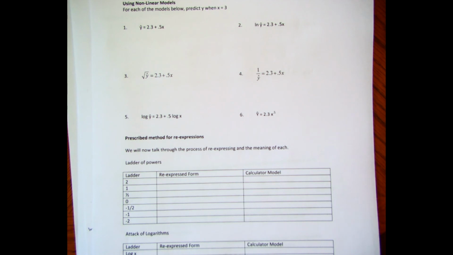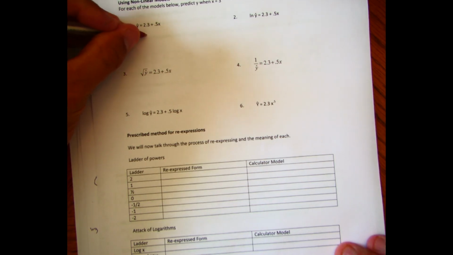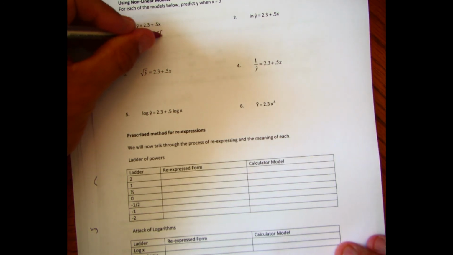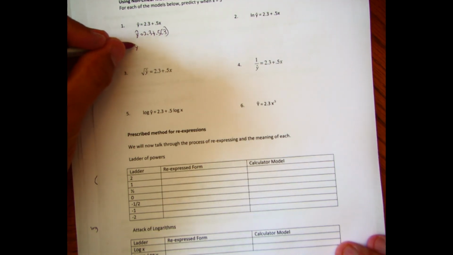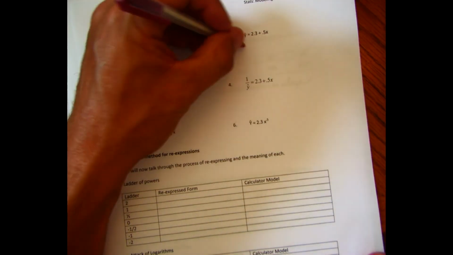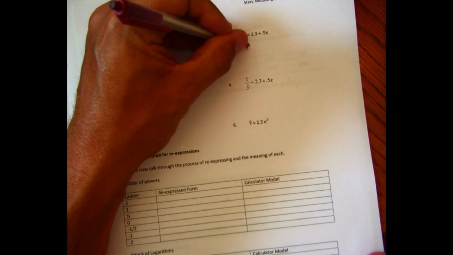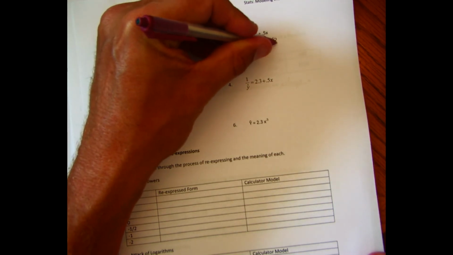Okay, so just a little bit of review of math. We've got to find y predicted when x equals 3. In the first case, we get y predicted is 3.8. Then we do ln of y predicted equals 2.3 plus 0.5 times 3.